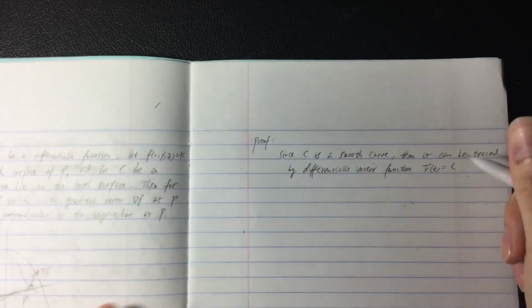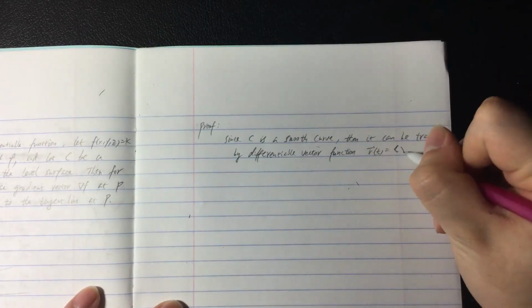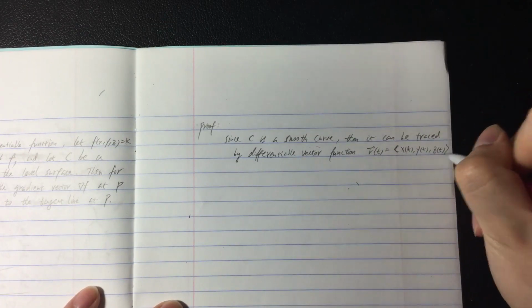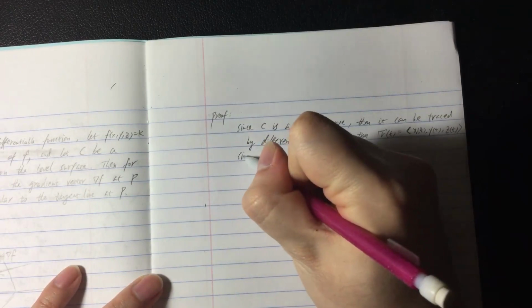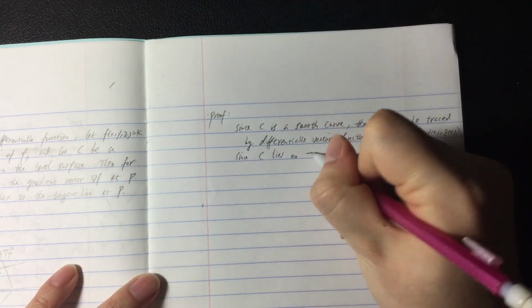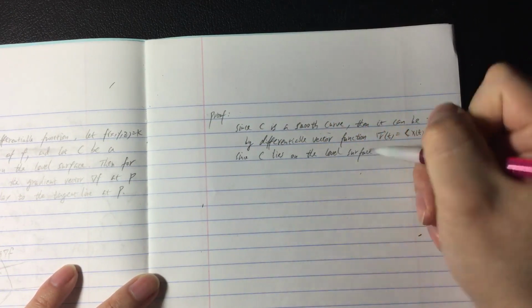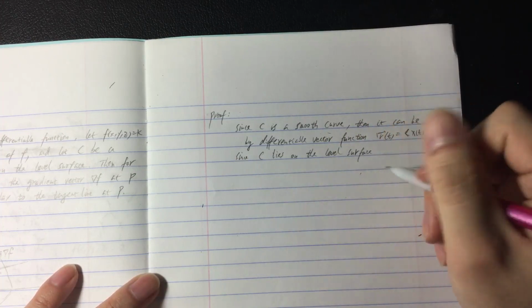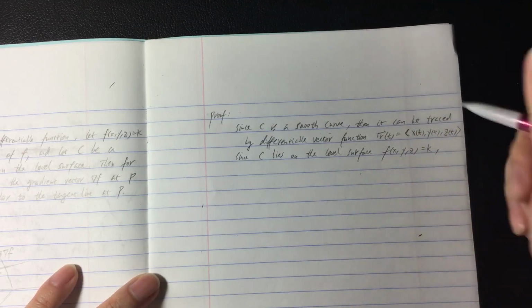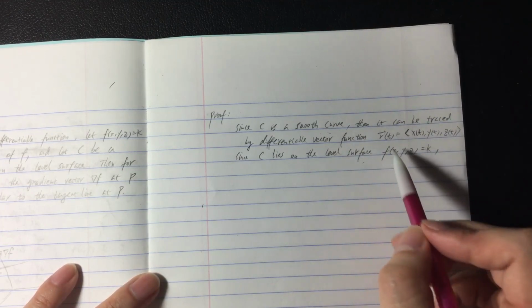Since C is a 3D curve, we have three components: x of t, y of t, z of t. Since C lies on the level surface f of x, y, z equal to k, this vector function must satisfy this equation.